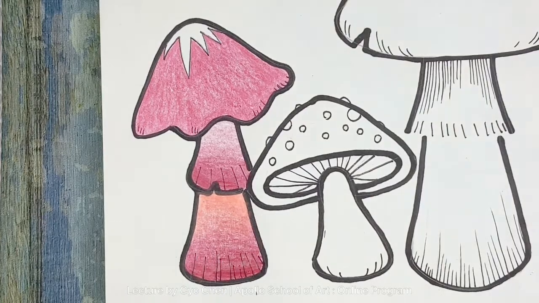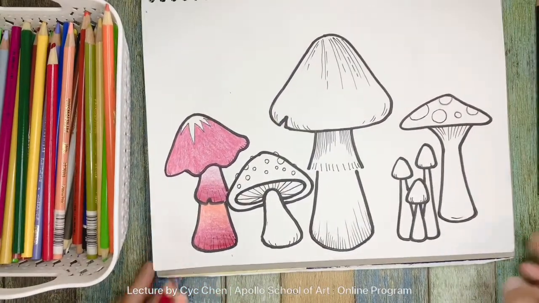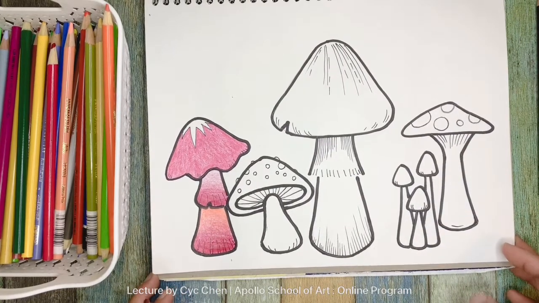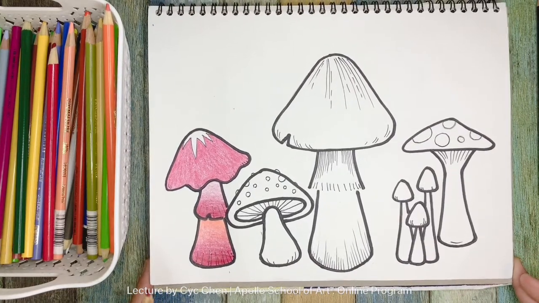Okay, so now it's your time to start to color your mushroom. Okay, so if you're using the markers to color, try to color the color smooth and solid. Okay, and keep the color inside the shape. Alright, so now you can begin to color your cute mushrooms.